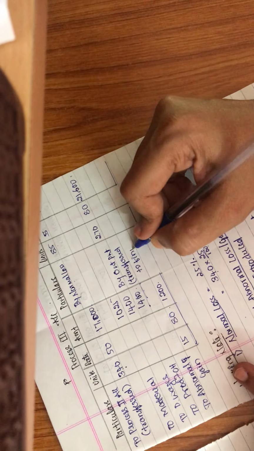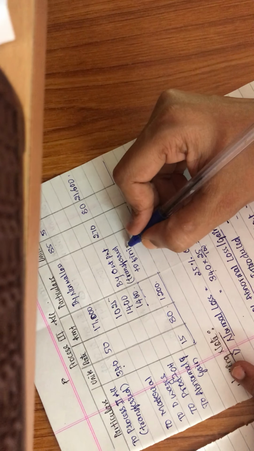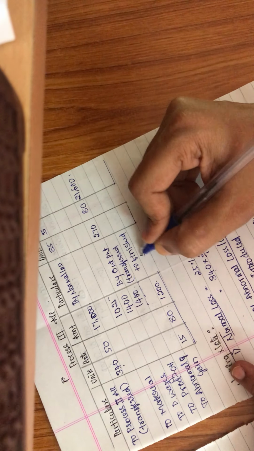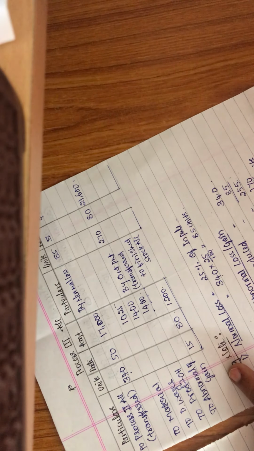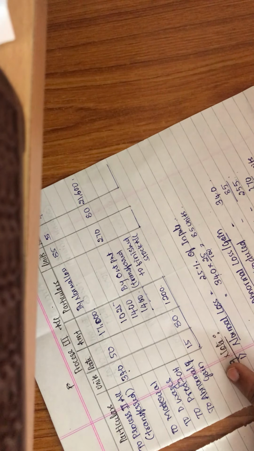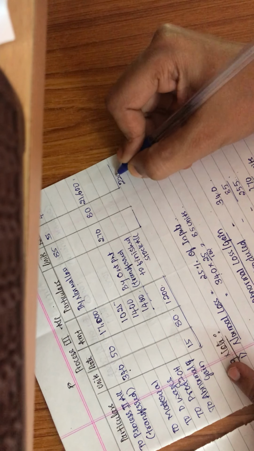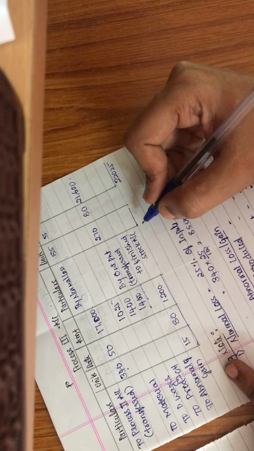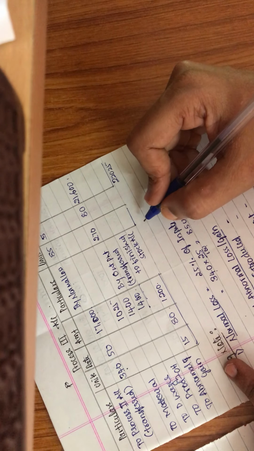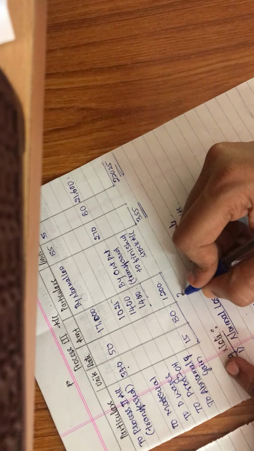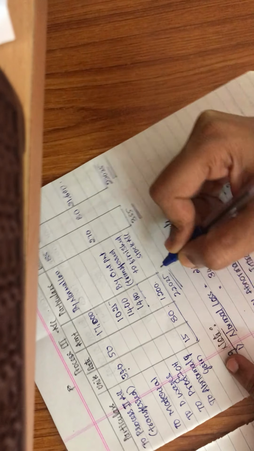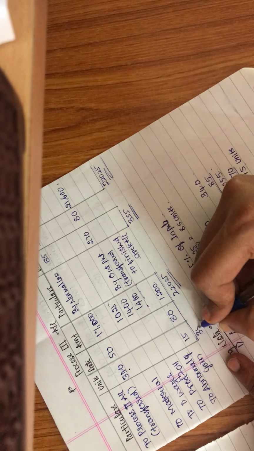This is the last process, so that is what we should transfer to the finished stock account. Total it, so we will get 22,025. Here 355. Close the account. So here we will get 355.